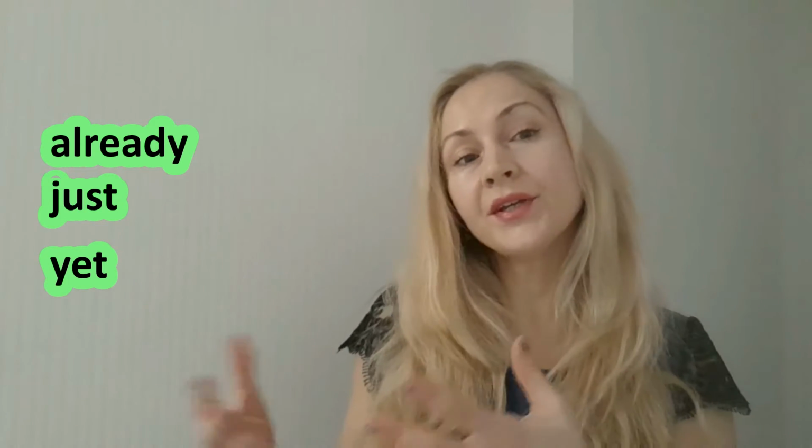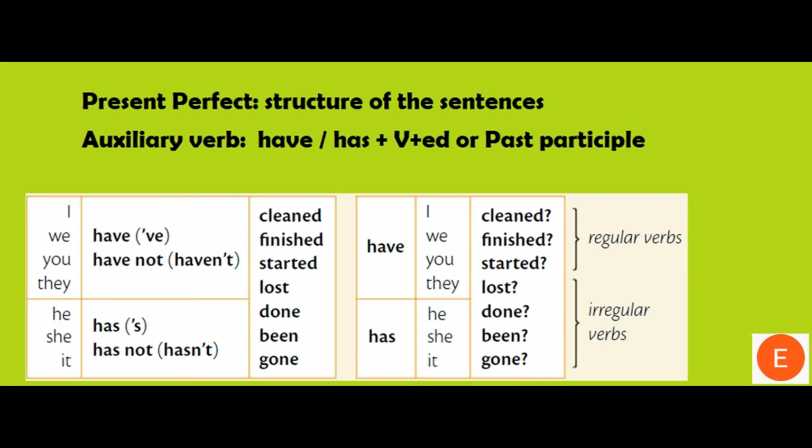We use present perfect when we speak about an event that happened at an uncertain time in the past and is connected to the present, but without specific time expressions. We can use adverbials such as already, just, or yet. Let's begin with just. We use it when we mean that something happened a short time ago.